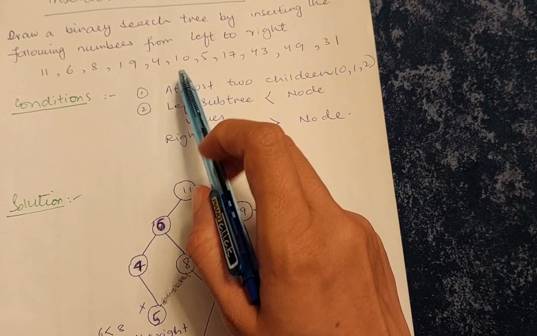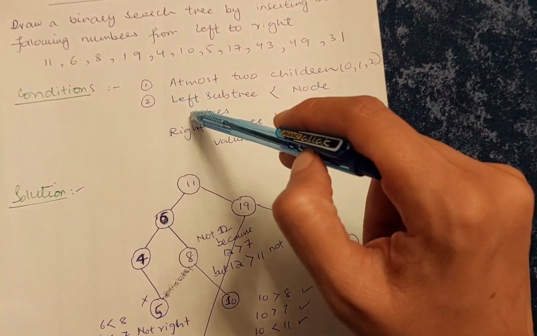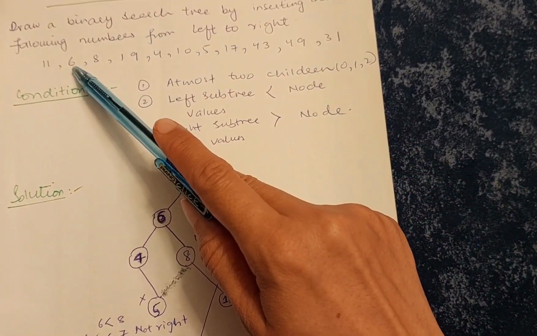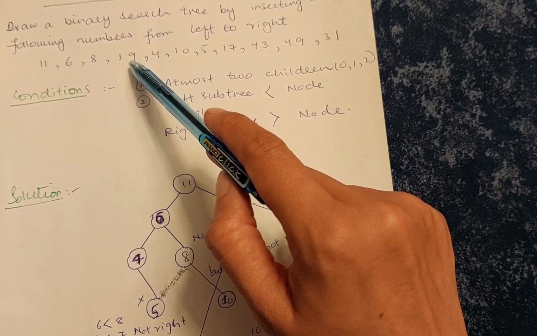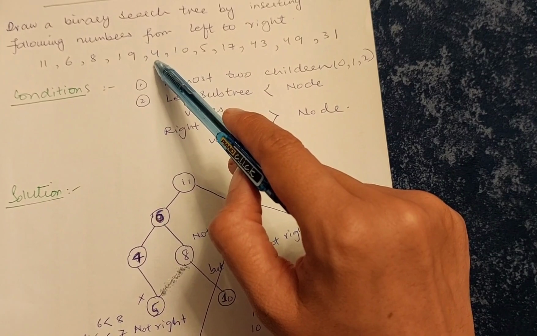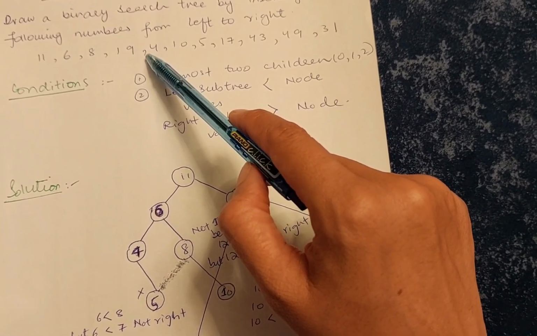5 is smaller than 11, so it will go on to the left subtree, and 5 is even smaller than 6, smaller than 8, 19. So till here it will be on the left hand side, but it is larger than 4. So when it reaches 4, it will become the right hand side partner.